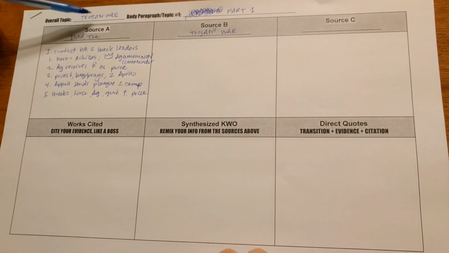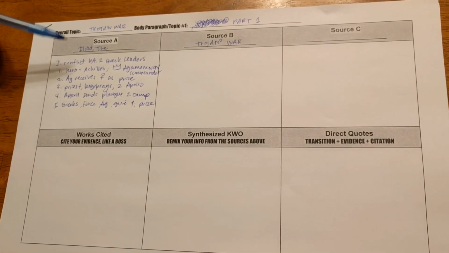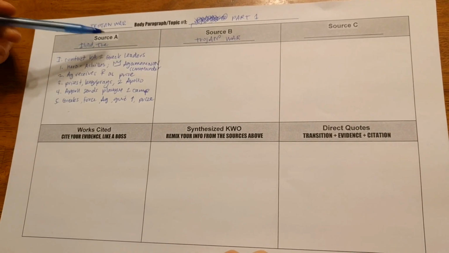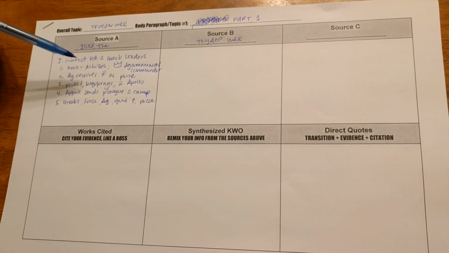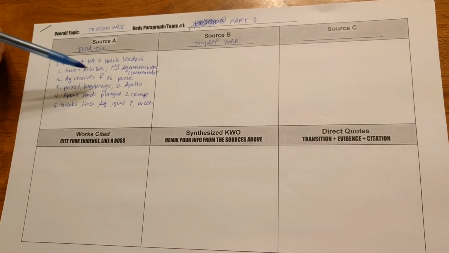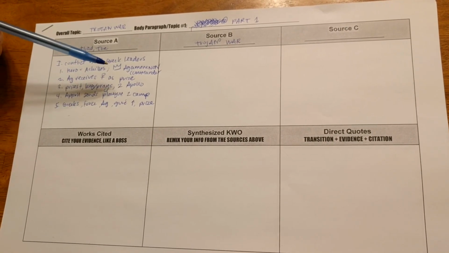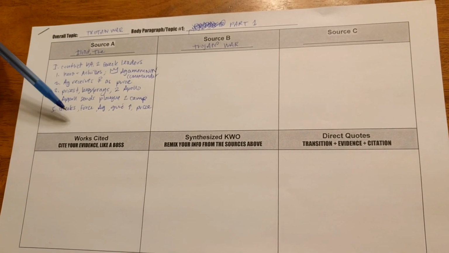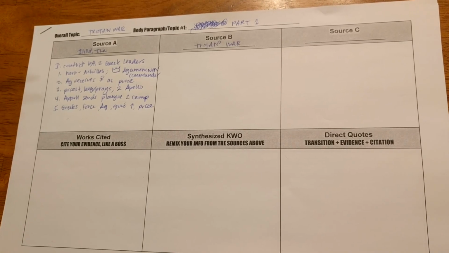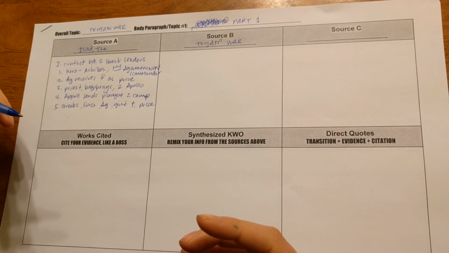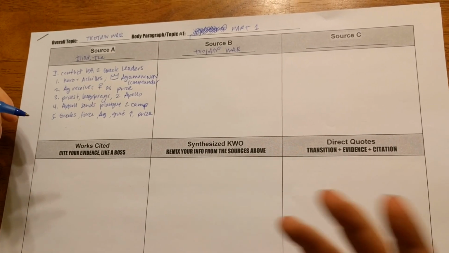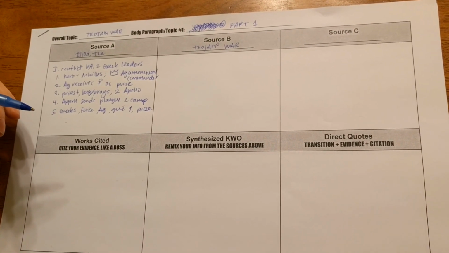So I would say something like the Trojan War began with the conflict between two leaders, the hero Achilles and the king Agamemnon. When Agamemnon receives a woman as a prize, who belongs to the priest of Apollo, the priest of Apollo prays to Apollo, and Apollo sends a plague to the Greek camp. The Greeks force Agamemnon to give up his prize. So right away, with not a lot of work, I'm able to summarize what my source is without plagiarizing.